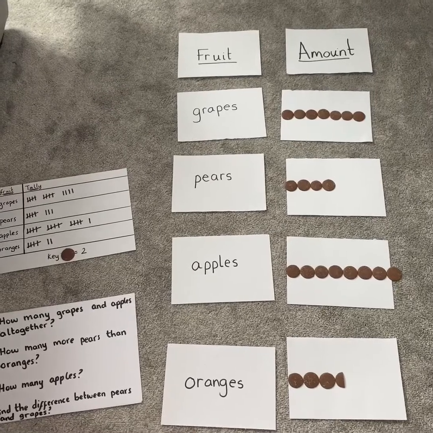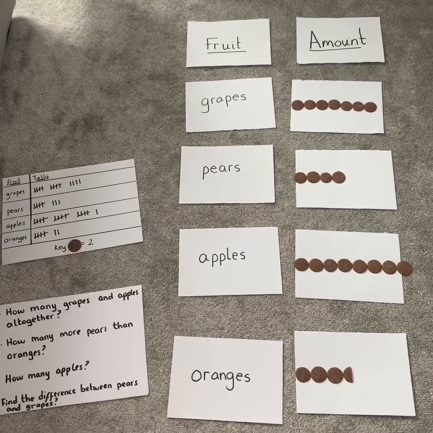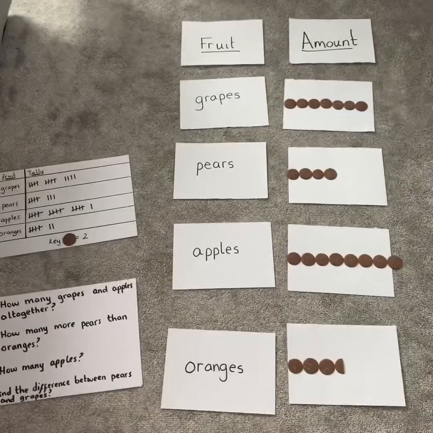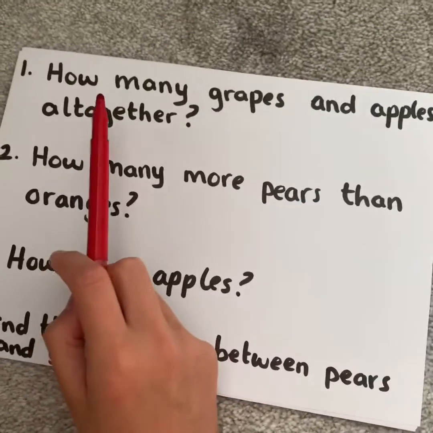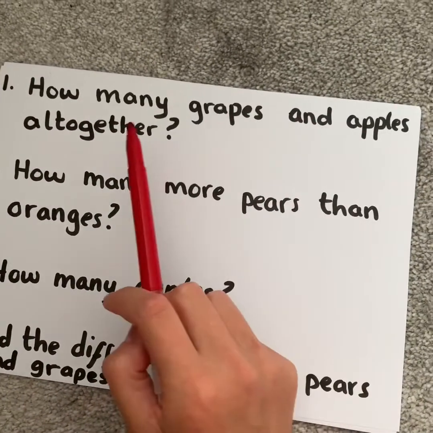Okay, so today we're going to use this pictogram to help us answer some questions and interpret the data within the pictogram. So our first question, how many grapes and apples all together?